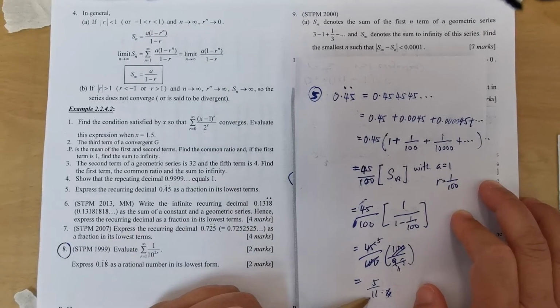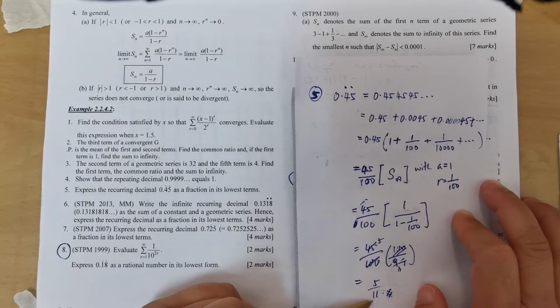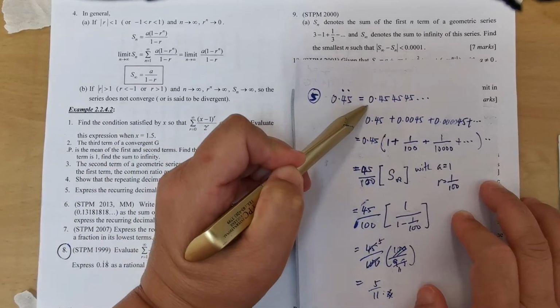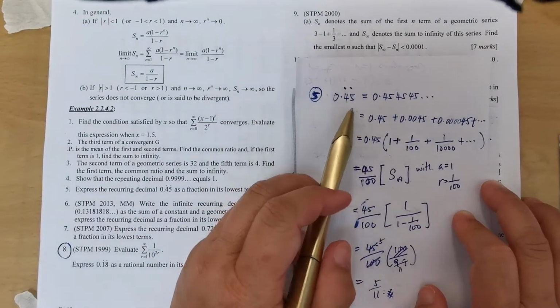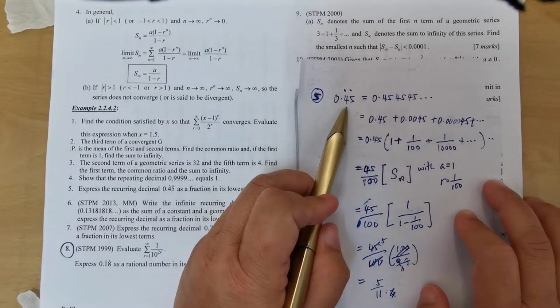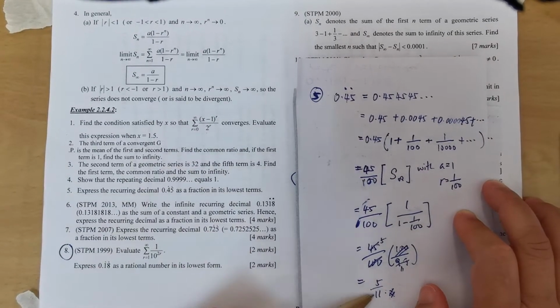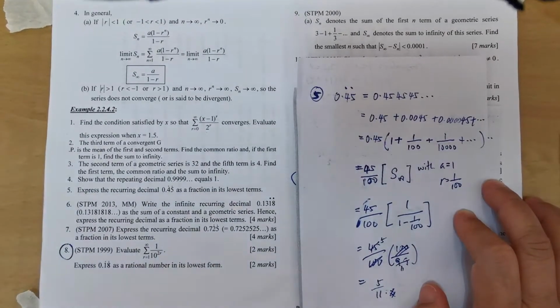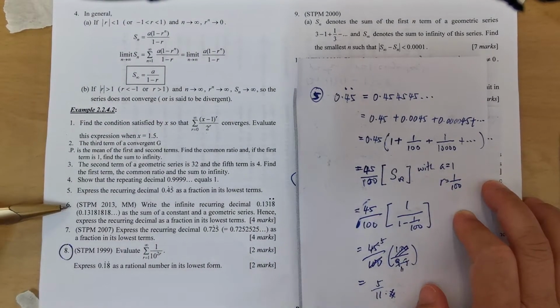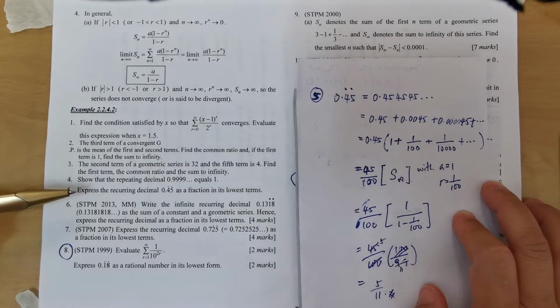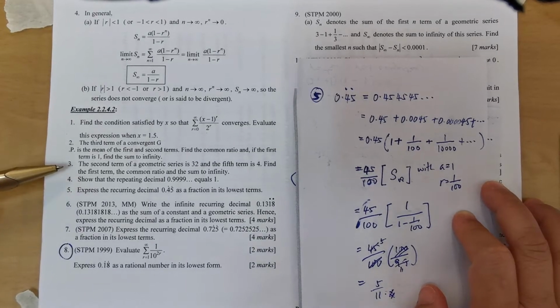So you can check with the calculator. When you use 5 divided by 11, you will get back this decimal. Alright, so this is how we express a recurring decimal into fraction form. Okay? So you see that actually we have a few past year questions which involve this recurring decimal.